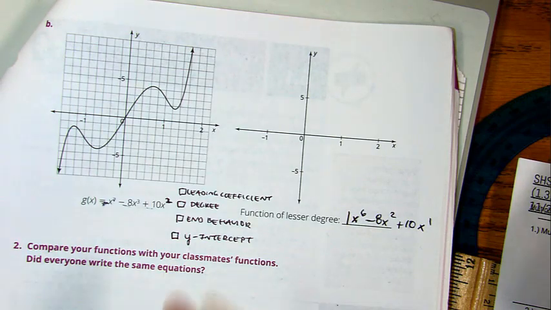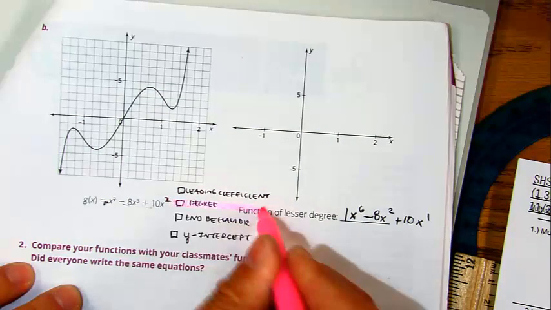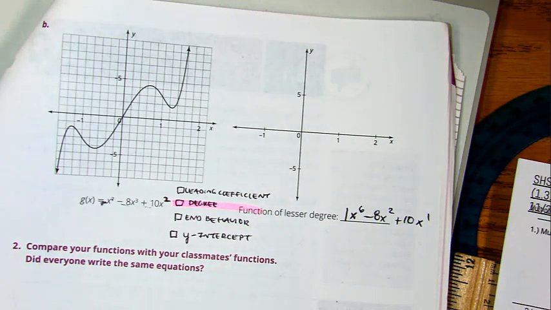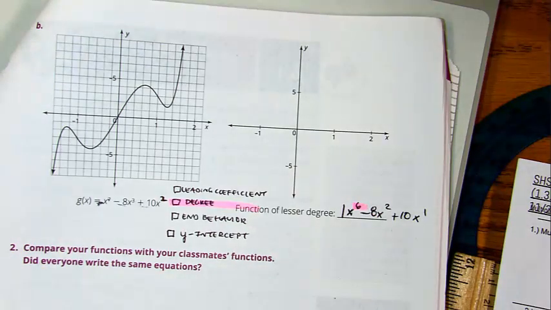Ashley, pick a vocab word for us, and then tell us how it's related to our graph. Okay, what's the degree? Correct. What number is it? 6 is correct. It is an even.